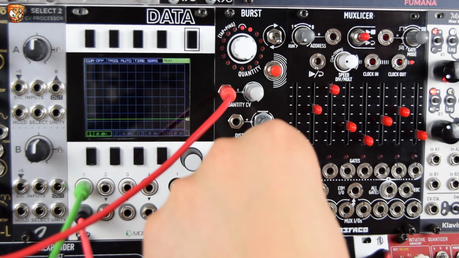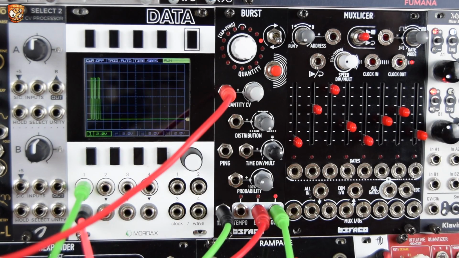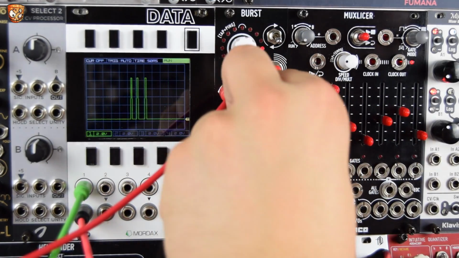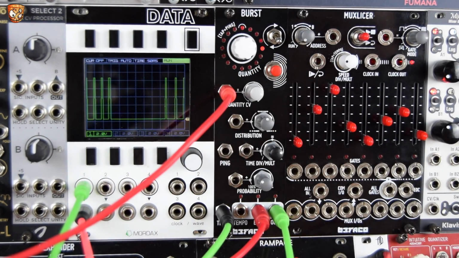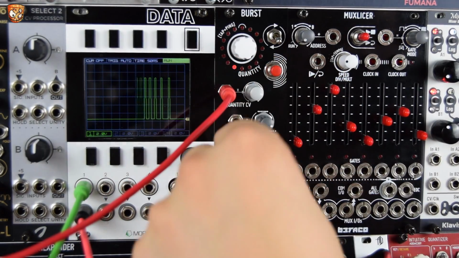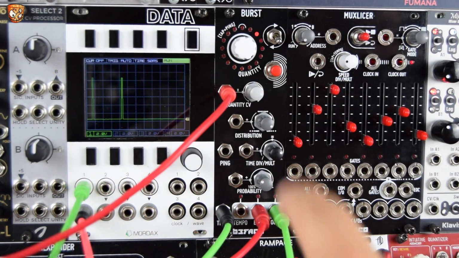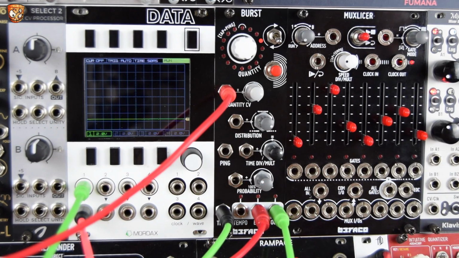Drop the probability. Open up my envelope time. With a nicely varying, tight little burst that we're using for this clap. We get an end of cycle output, which is triggering this sound. Nice sort of wonky shuffle.